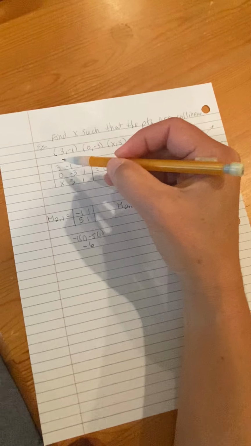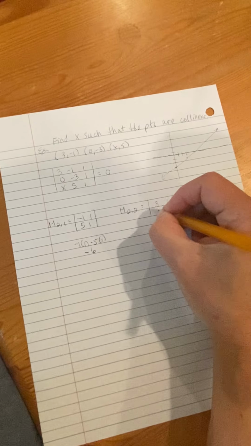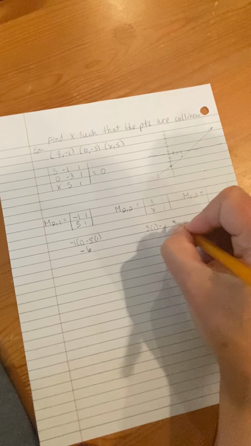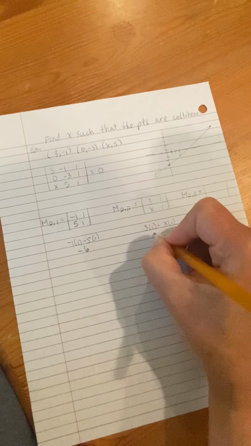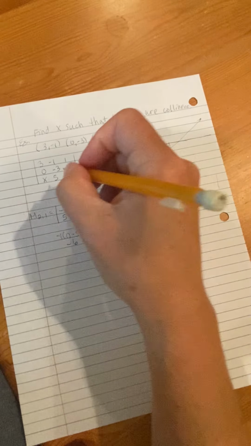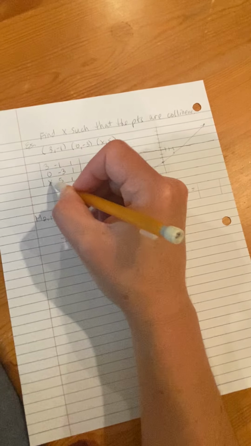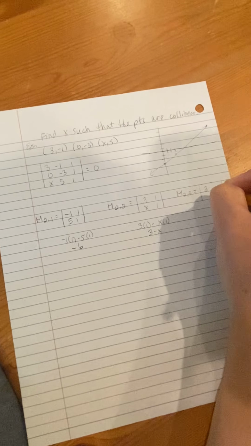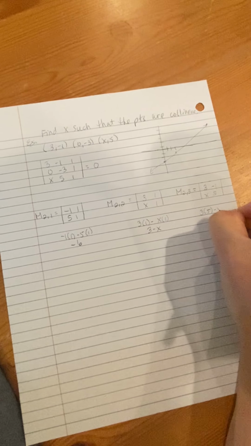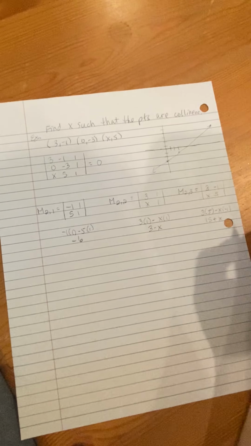Minor value 2,2 says eliminate row 2 and column 2. Row 2 and column 2 leaves you with 3, 1, x, 1. See how we're left with an x? That minor value is 3 times 1 minus x times 1, which is 3 minus x. And then minor value 2,3: eliminate row 2 and column 3, and we're left with 3, -1, x, 5. That minor value is 3 times 5 minus x times -1. In other words, it's 15 plus x.